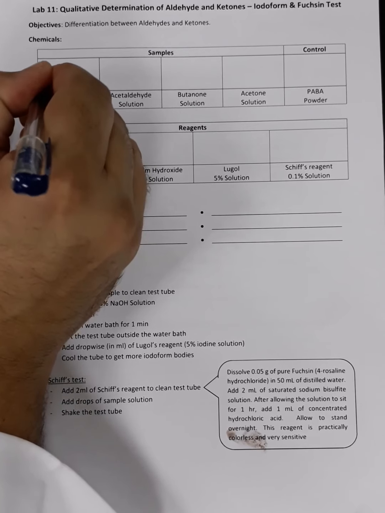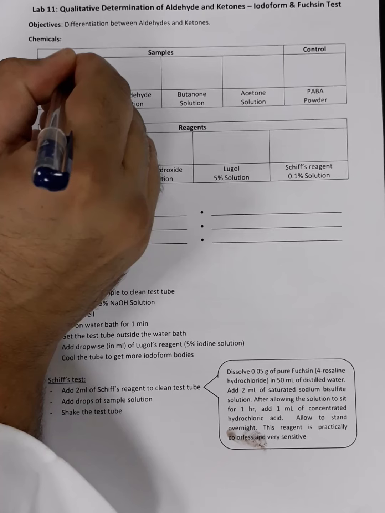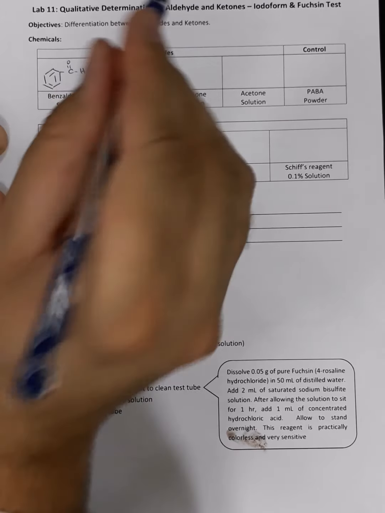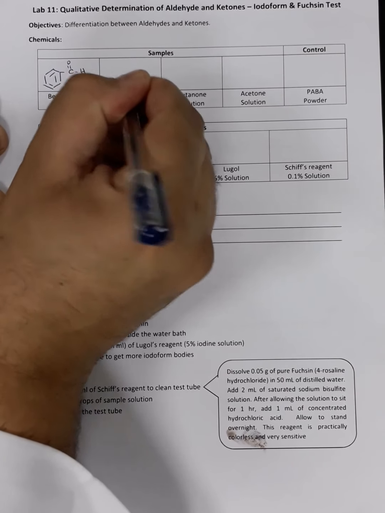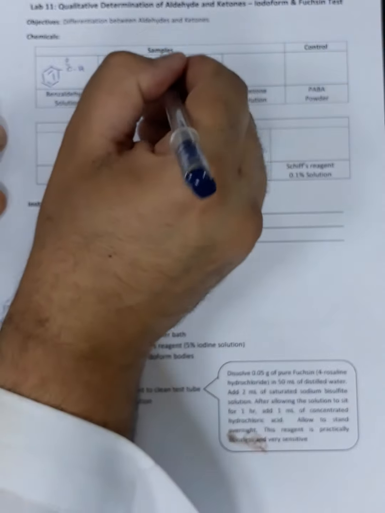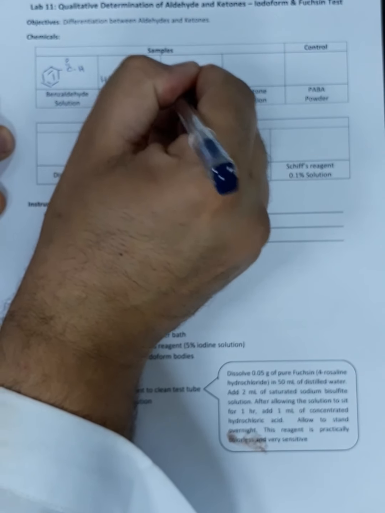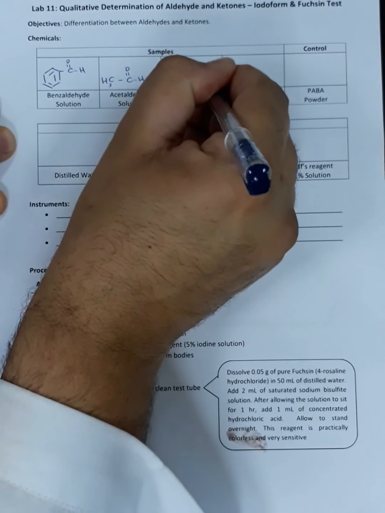We will start with benzaldehyde. Simply it's a benzene ring connected to an aldehyde group. Acetaldehyde is CH3 with an aldehyde functional group, and butanone is a ketone, and here is the typical carbonyl group.